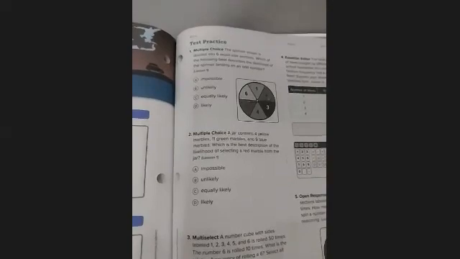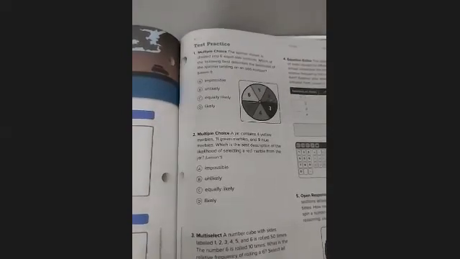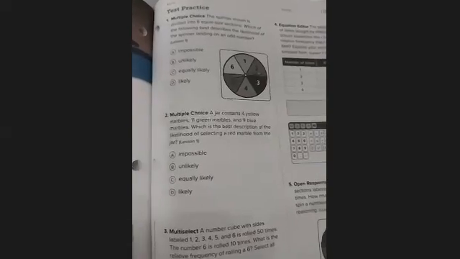Equally likely. Part C, guys, is the likelihood. So the answer of question 1 is part C. Why? Because all of them have the same size, and we have equal numbers of odd numbers and even numbers. So both have the same chance to happen. So question 1 is equally likely. Question 2.